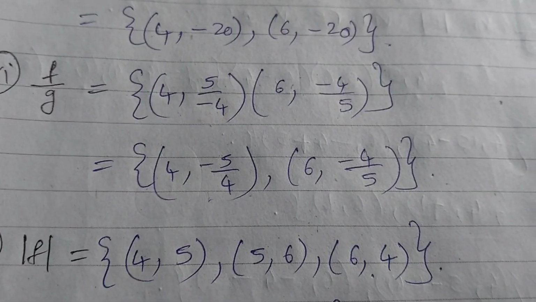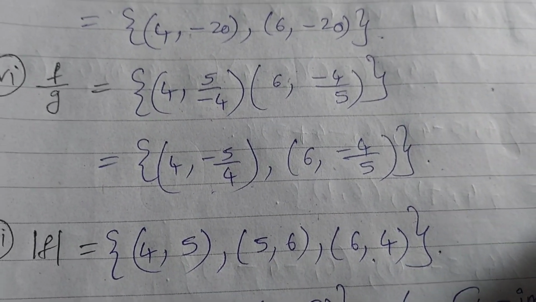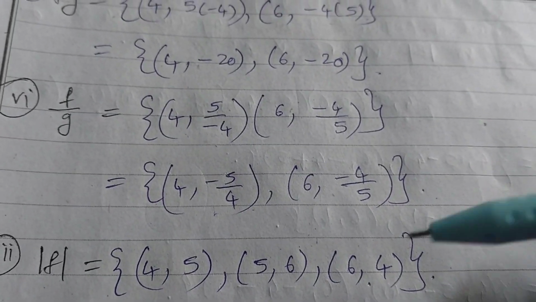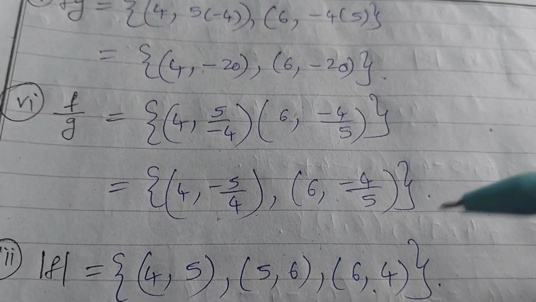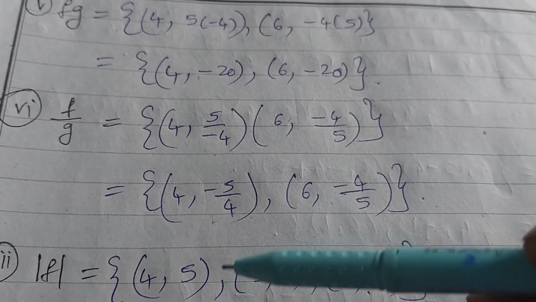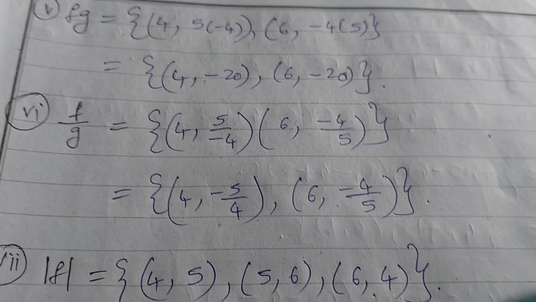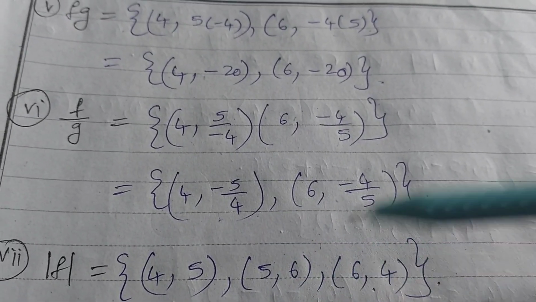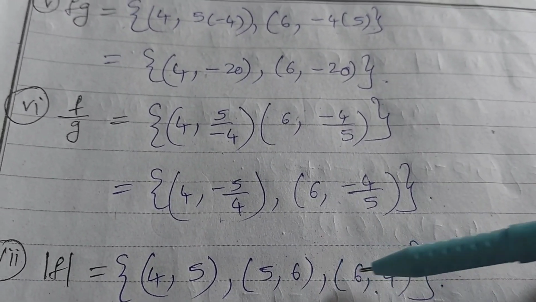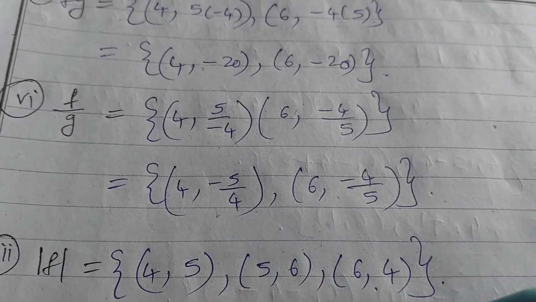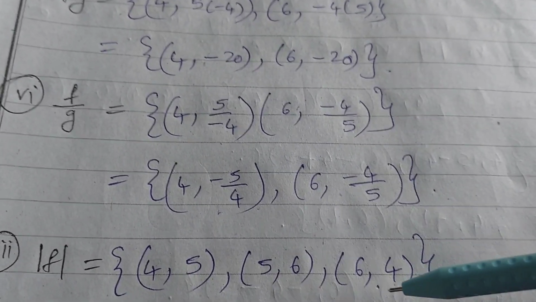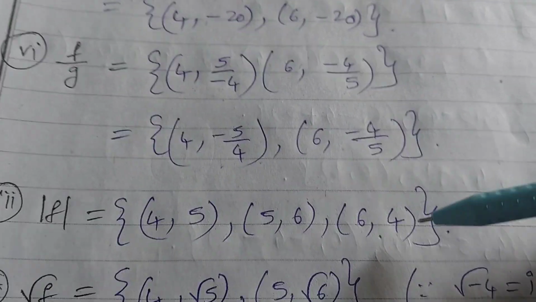Next he asked mod f. Mod f means it should give only positive values of the function f. So all the 3 cases we have to write. In the question it is given 4 comma 5, mod 5 value is 5; 5 comma 6, mod value is 6; and 6 comma minus 4, but the mod value of minus 4 will give you plus 4. So it should be plus 4.